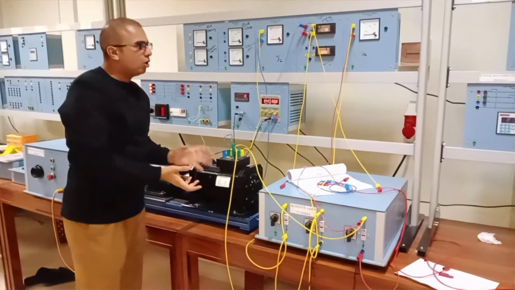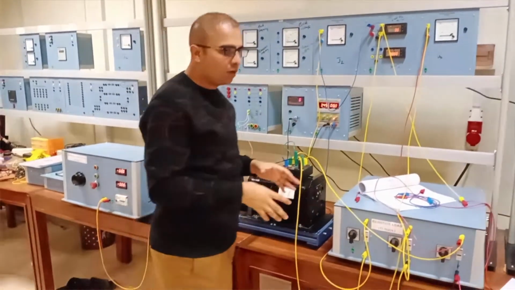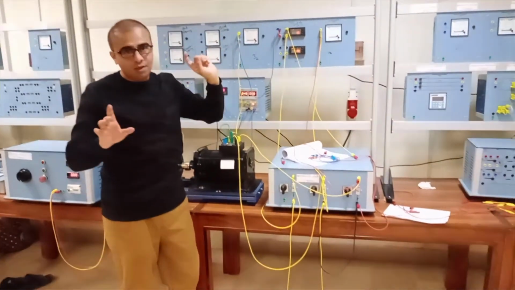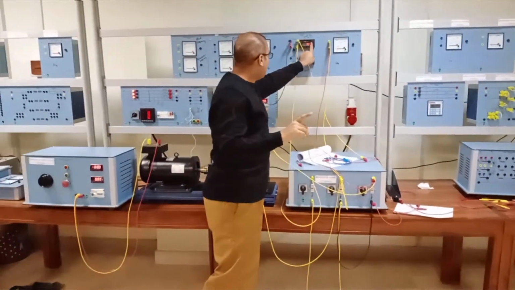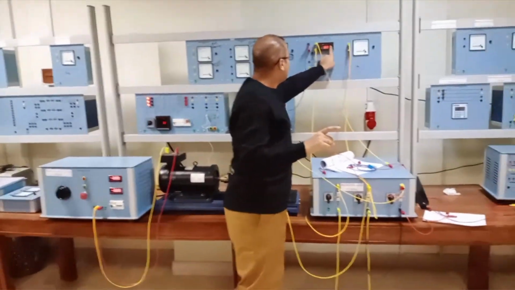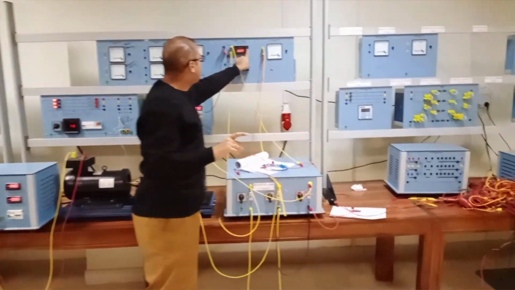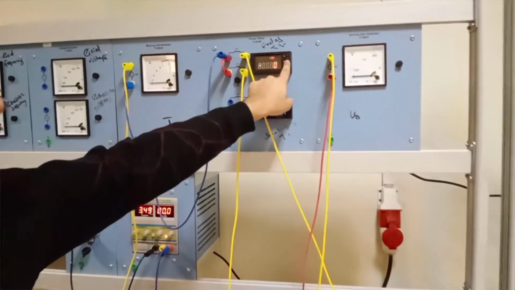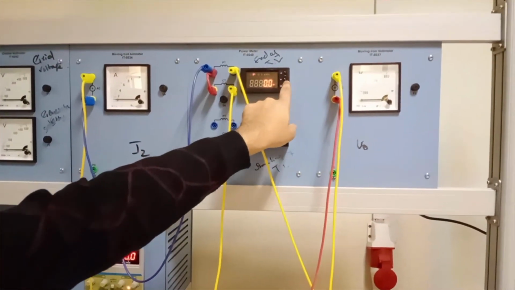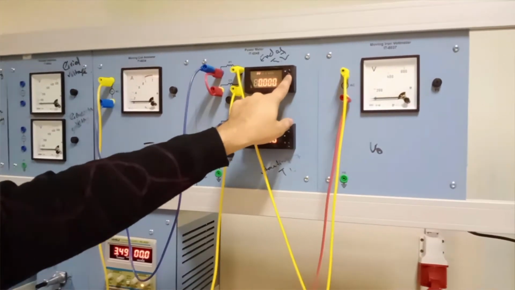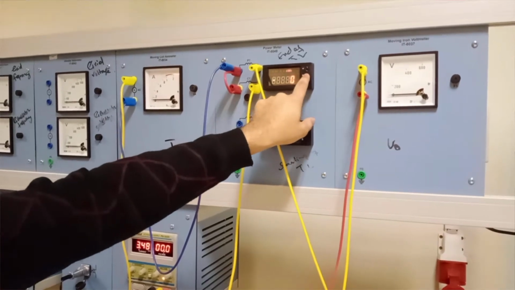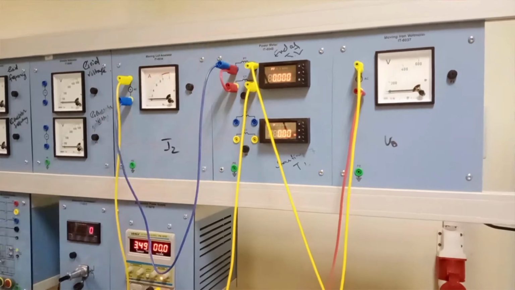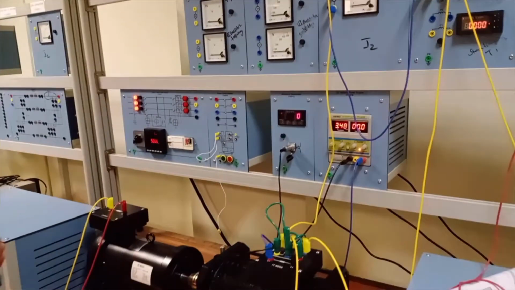By putting load on the alternator, the stator current increases and the terminal voltage falls, but here we are observing the power factor. The power factor cannot be varied because the load is purely resistive. Now we operate the equipment and analyze the effect. Here we are selecting the power factor, and this will give us the power factor.